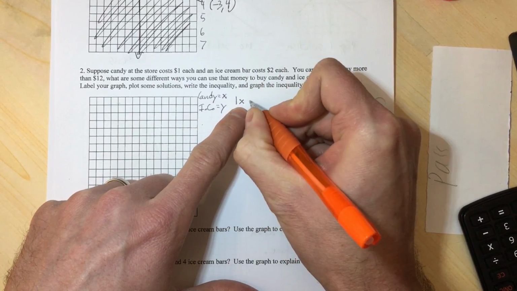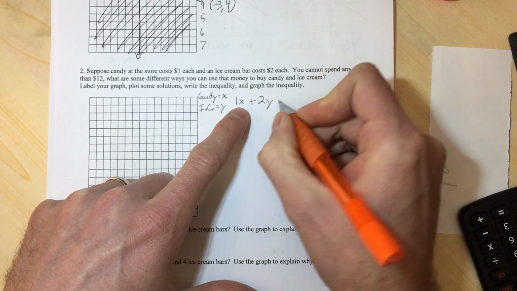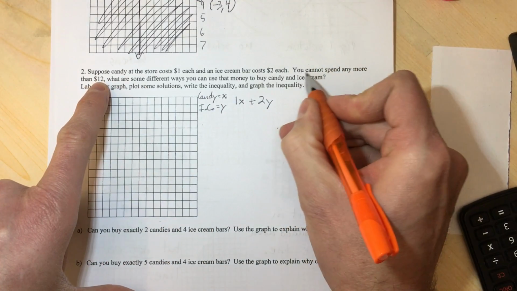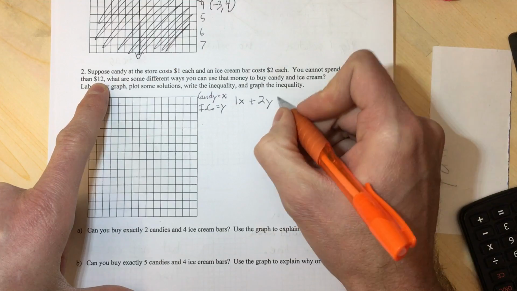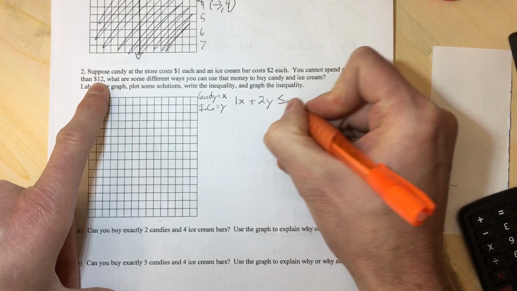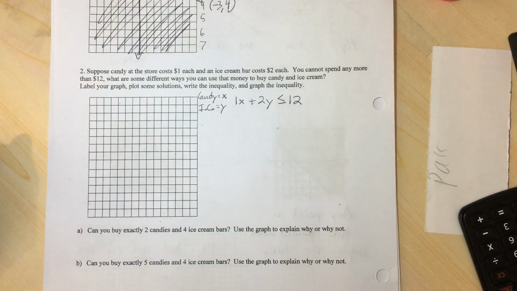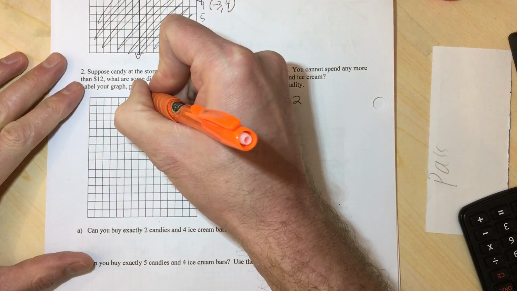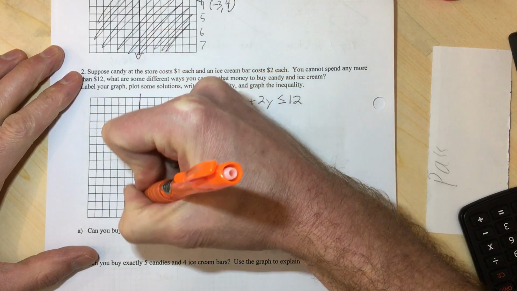So candy is $1 plus 2y, and we have $12 to spend. You cannot spend any more than $12. So we are including $12 in that. So there's our first step. So your job is to come up with a graph.